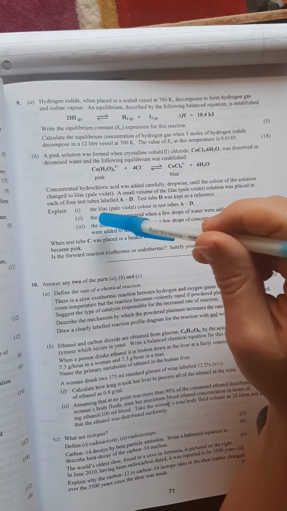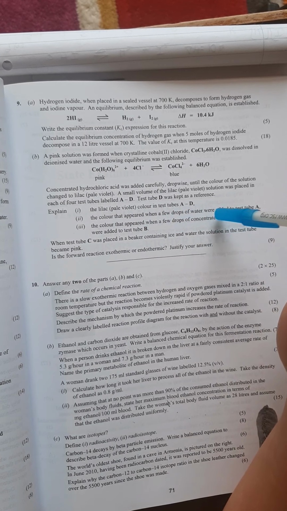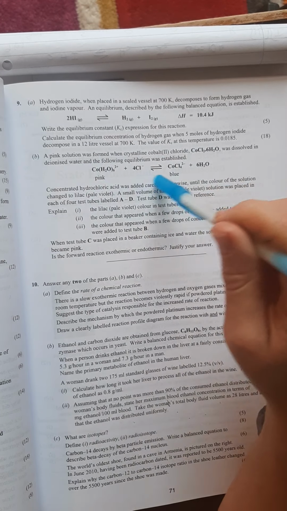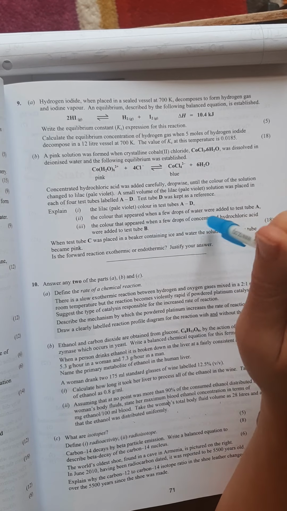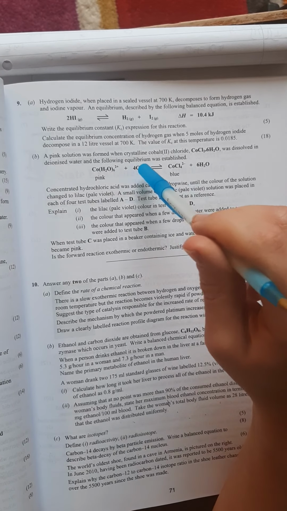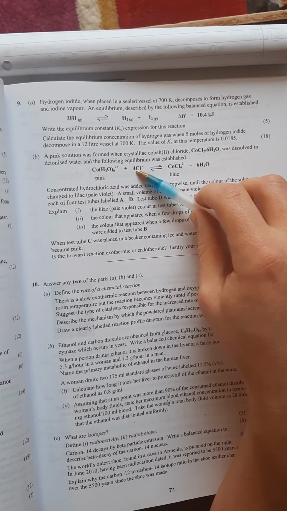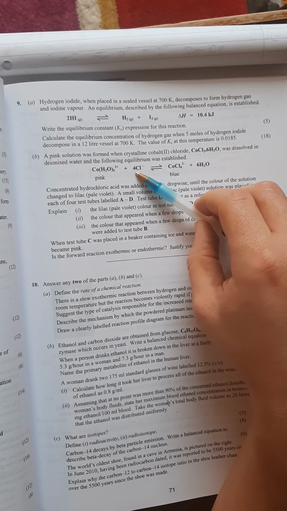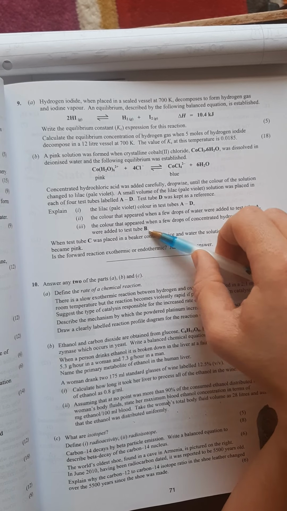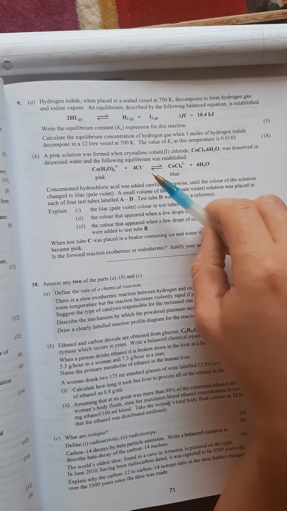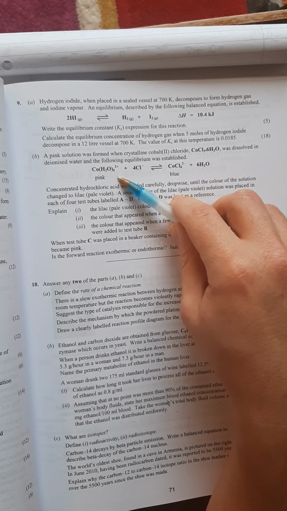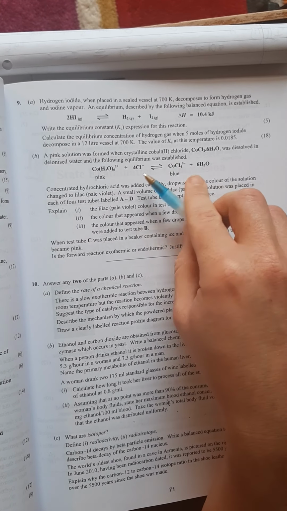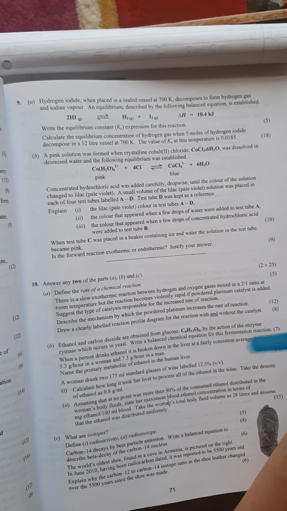That's part 2. Part 3, the color that appeared when a few drops of concentrated hydrochloric acid were added to test tube B. Again, each test tube has this reaction in there. But if you're adding concentrated hydrochloric acid, it's going to supply extra Cl- ions, and that's going to move the equilibrium the opposite direction to where the chloride ions are. So in test tube B, that'll move the equilibrium over here. So the color will go blue because it'll move the equilibrium position forwards.